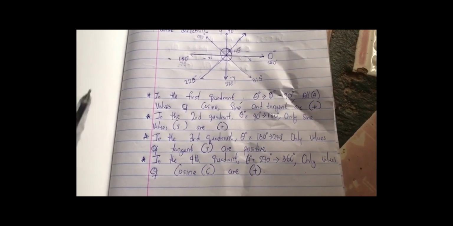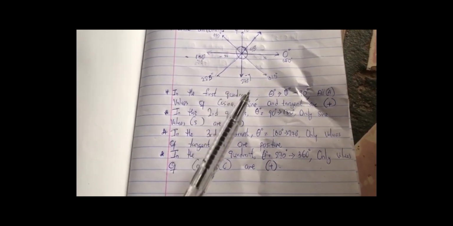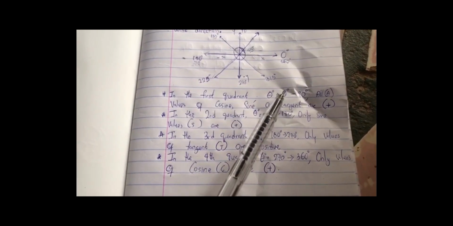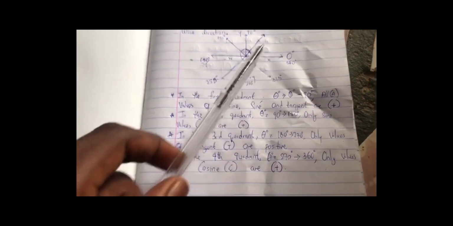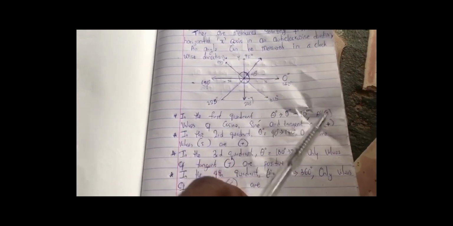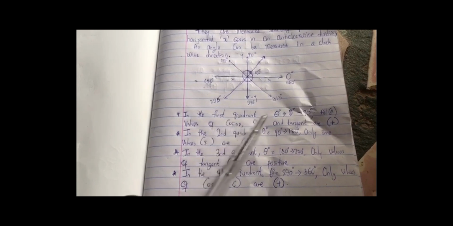Taking you guys on rules. These are the quadrants. Rules of quadrant. So in the first quadrant, angle varying from 0 degree to 90 degree, all values of cosine, sine, and tangent are positive. You can see there from 0 to 90 degree, they are all positive.